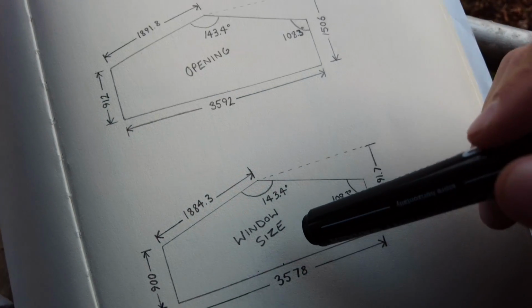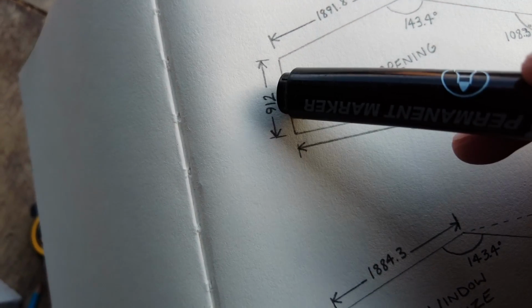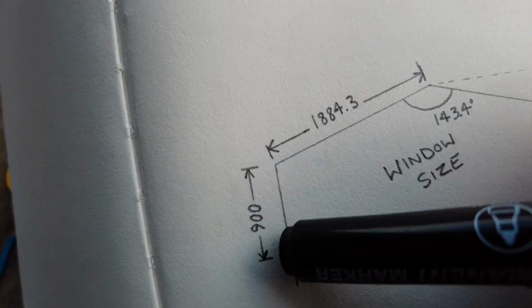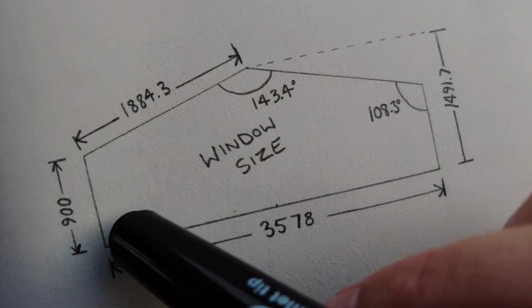Now, to do the actual window size, it needs to be smaller than that. So you notice here, that's 912, and I've dropped that to 900. So I've taken 12 mil off because it's a relatively small distance. Here, I've taken 15 mil off. Because I got really paranoid, I actually drew both of them up on some 2D CAD software and made sure that they fitted within each other.